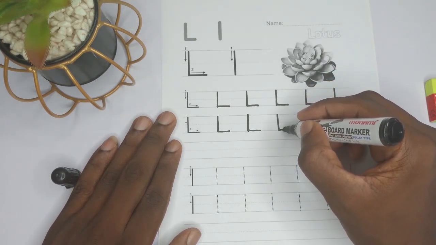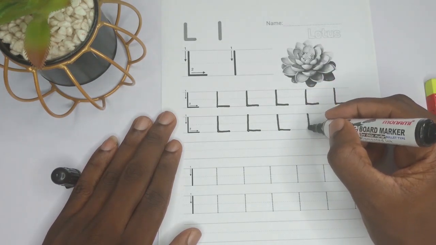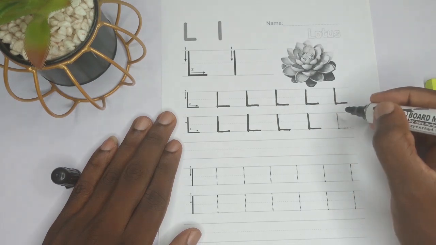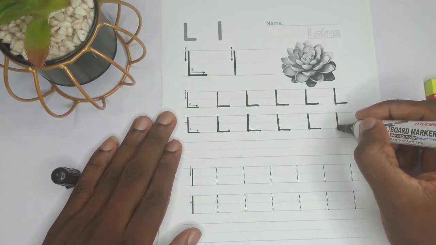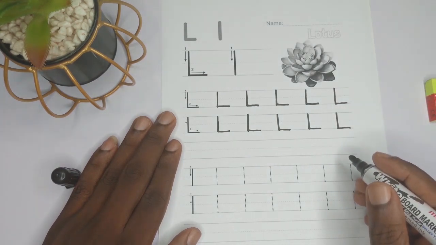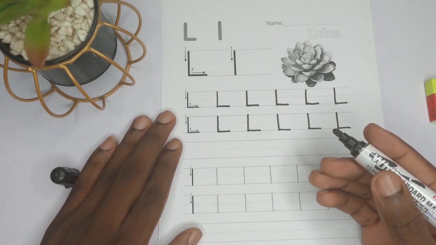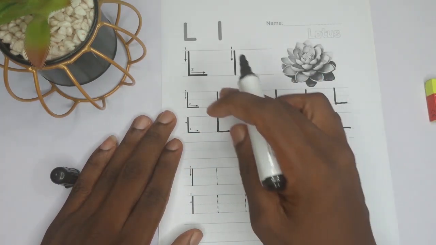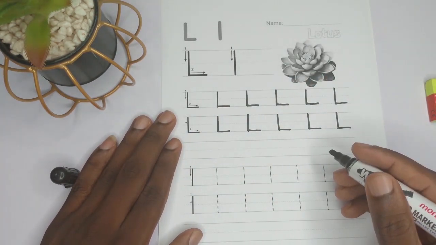Straight line, horizontal, straight line, and then we connect like this. Very good. Now let's practice how to write a capital L without the dotted guidelines ourselves.